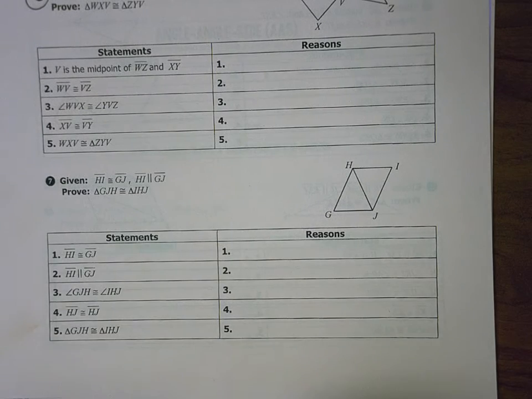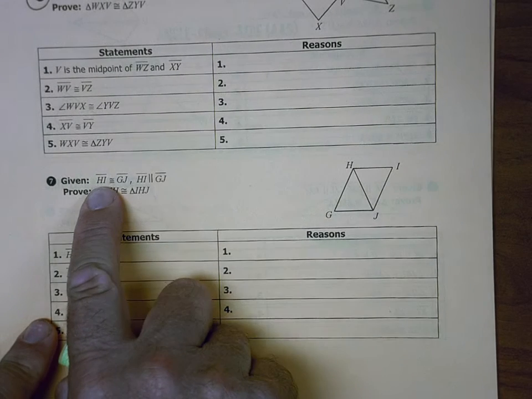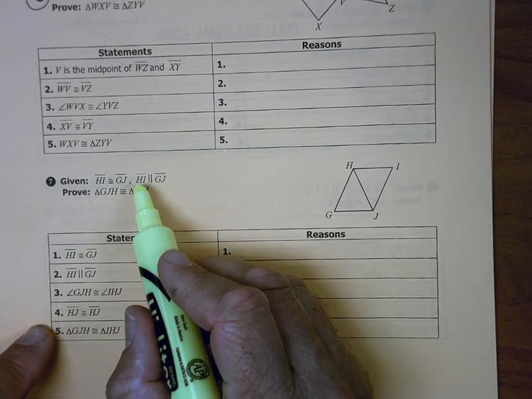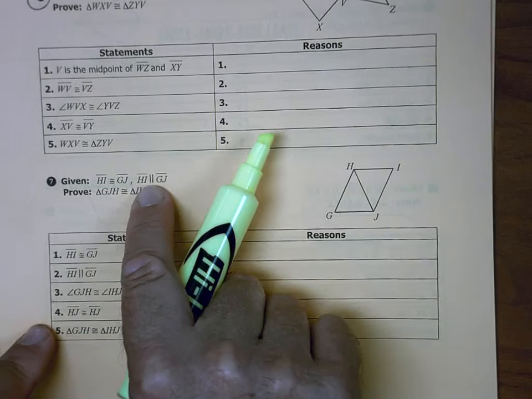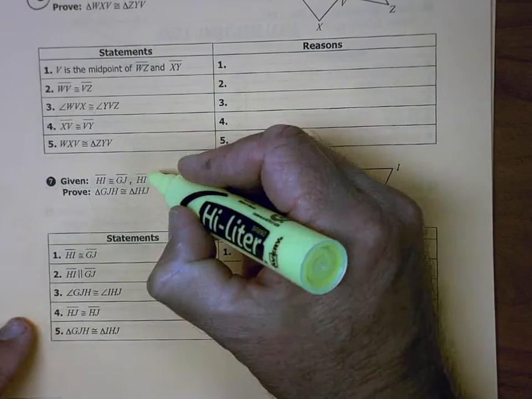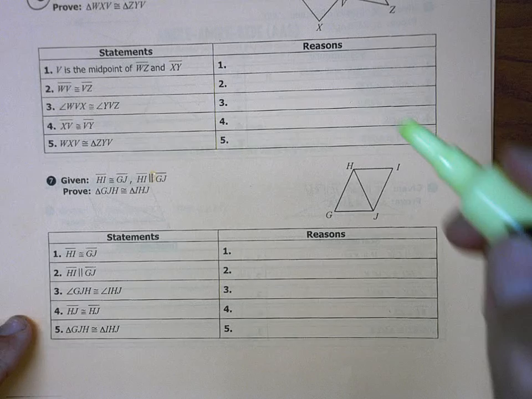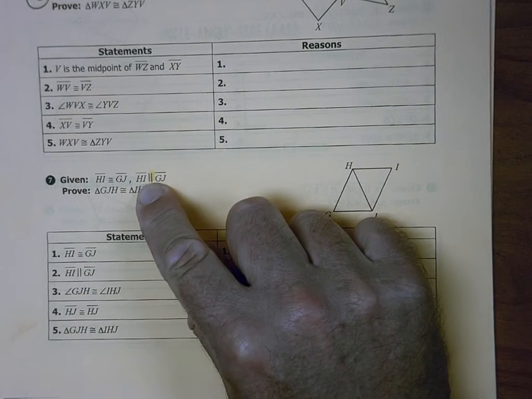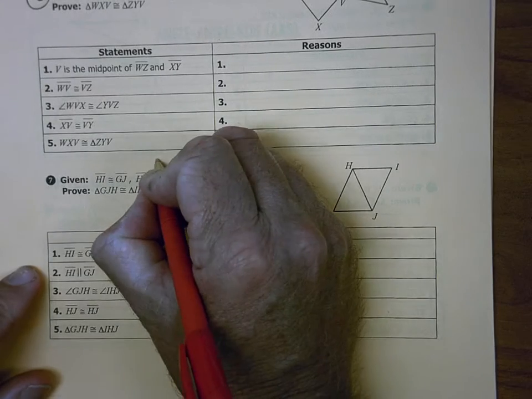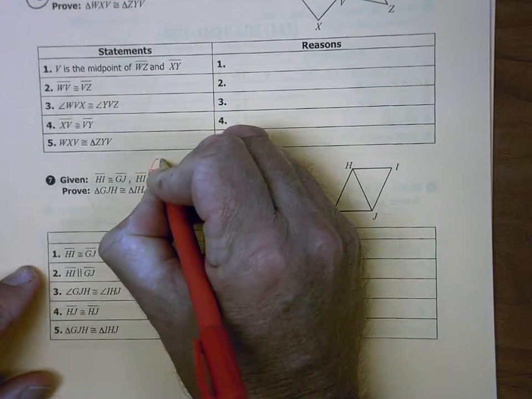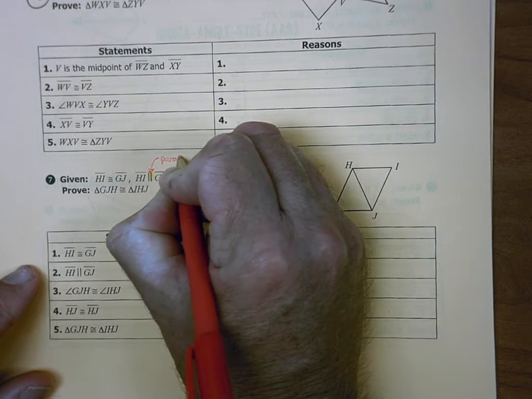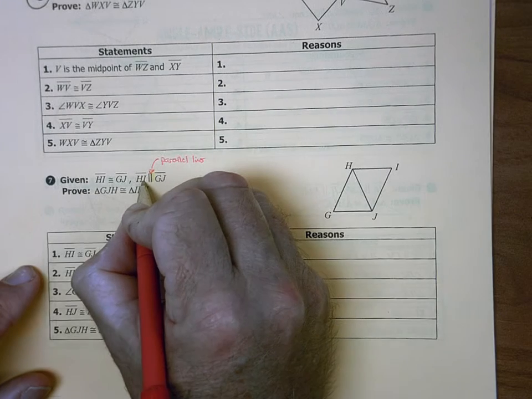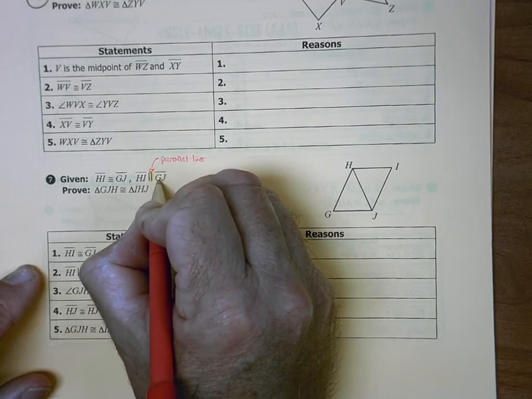Okay, so we're given that line segment HI is congruent to line segment GJ. We are also told that line segment HI, and then we have this symbol right here. If you've never seen that symbol before, those two lines mean that they're parallel. So that symbol is the symbol for parallel lines. So what we're saying is that line segment HI is parallel to line segment GJ.